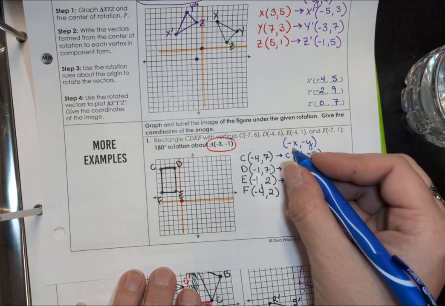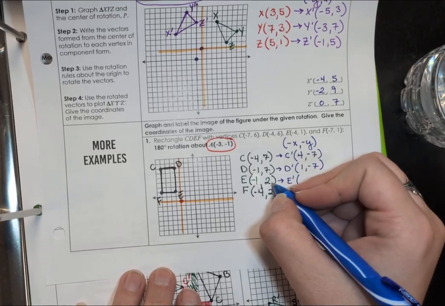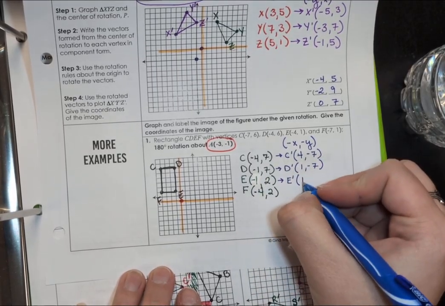Don't flip where they are. The x and the y stay there. You just flip the signs. Correct.